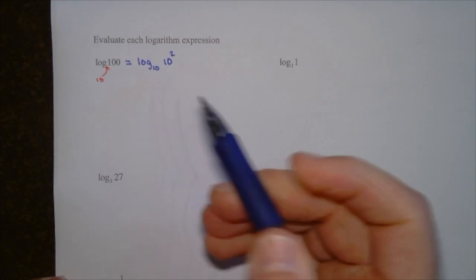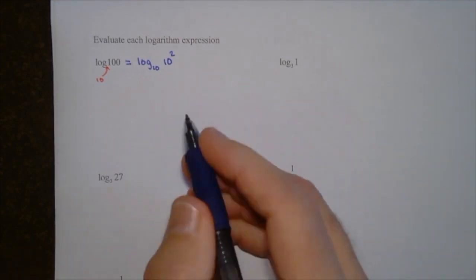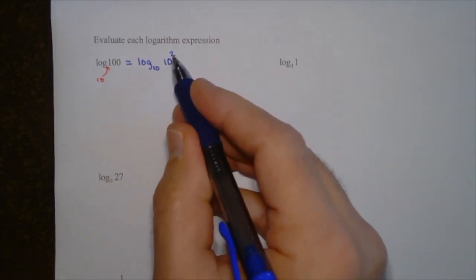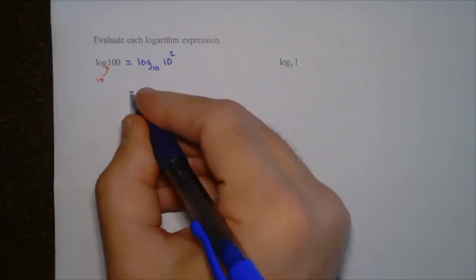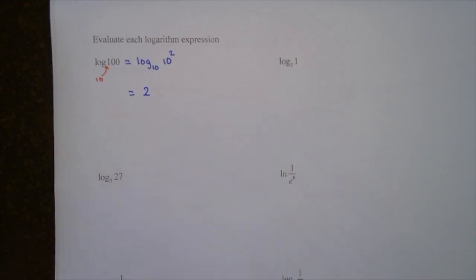We want to rewrite it with this base because then these are going to undo each other. So if you have log base 10 of 10 to the second power, these undo each other from the other day, and the answer is 2. So log of 100 is the same as 2.